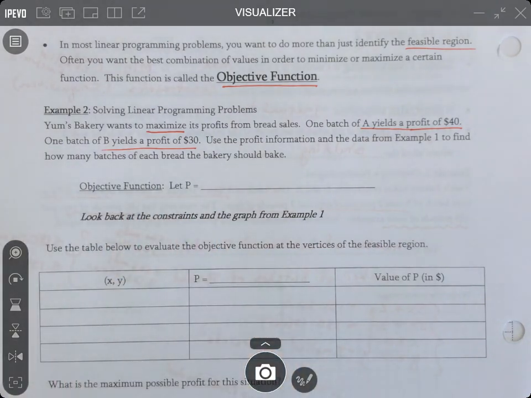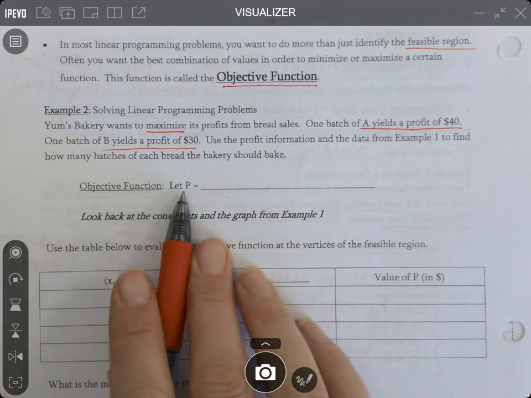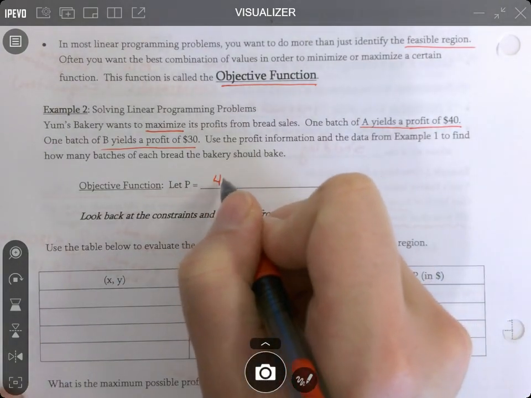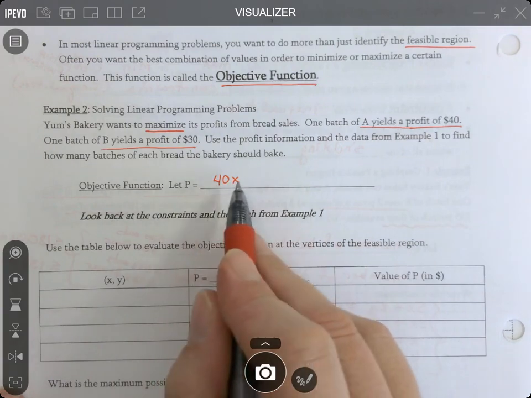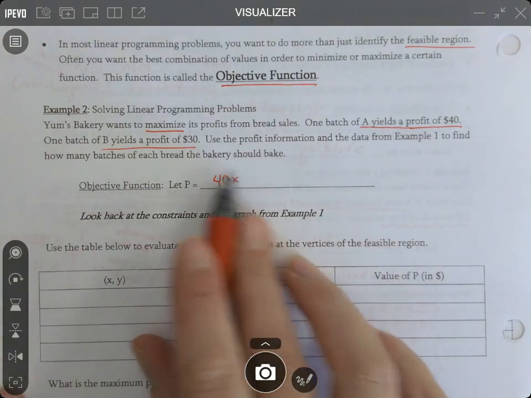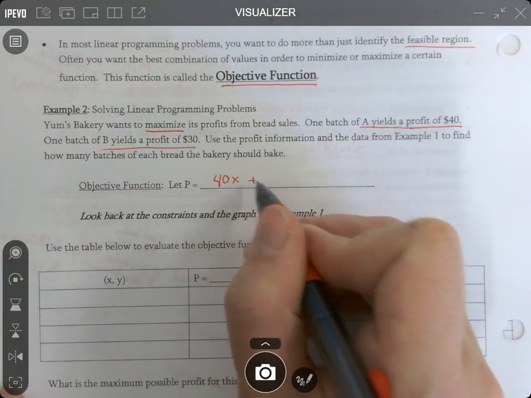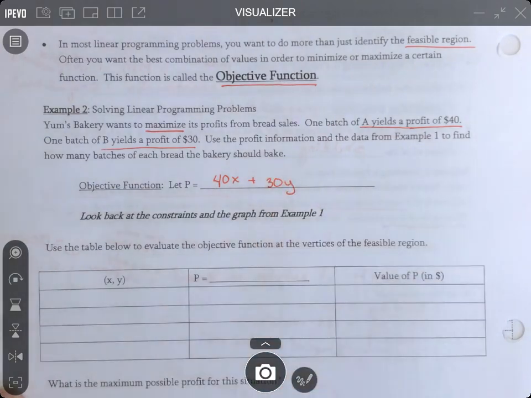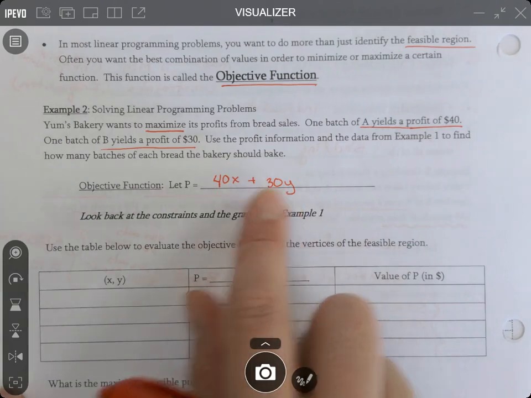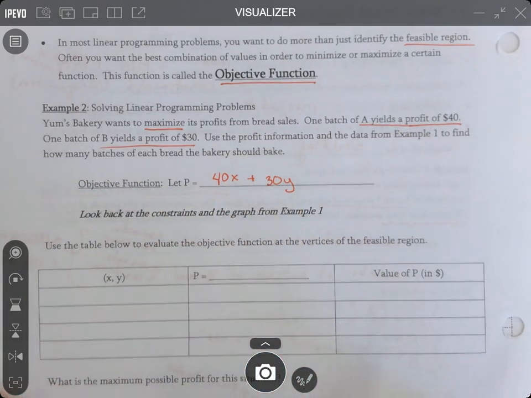Okay, so we have to make an objective function. Now, your objective function can have any variable. We have P for profit. Your objective function will always have a variable, and it's normally a capital letter. So P for profit equals, well, you make a profit of $40 for each loaf. So amount of money times amount of loaves. If you made 10 batches of A, you'd have $400 in profit. And then we would add to it $30 for every batch of B. So your objective function is the same idea of cost times quantity. So all the money from batches A, all the money from batches made from B, and that's going to be our total money. So we are going to use our vertices.